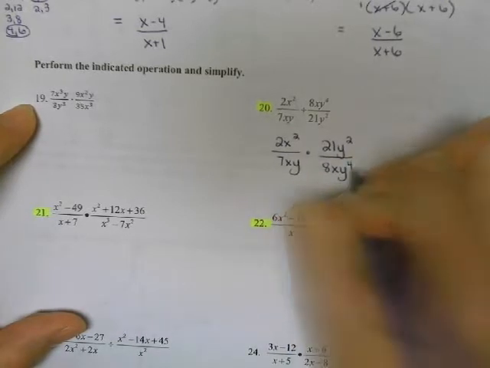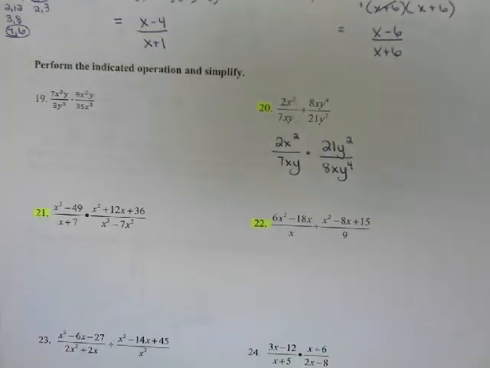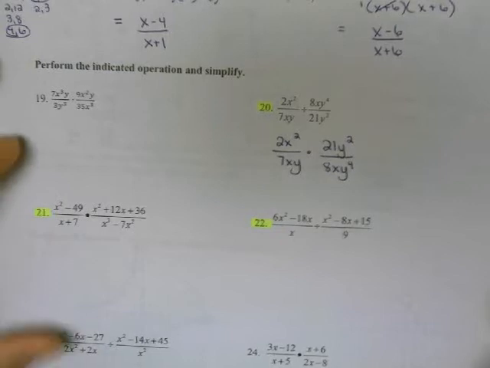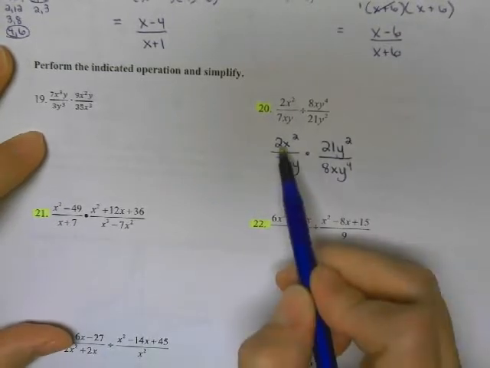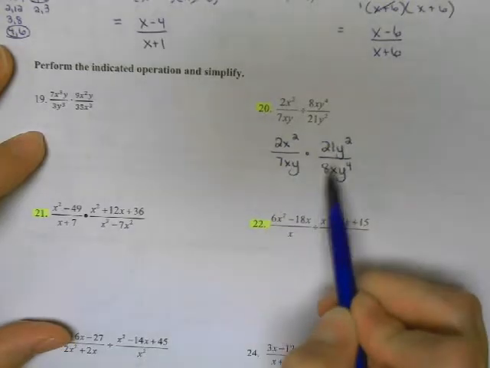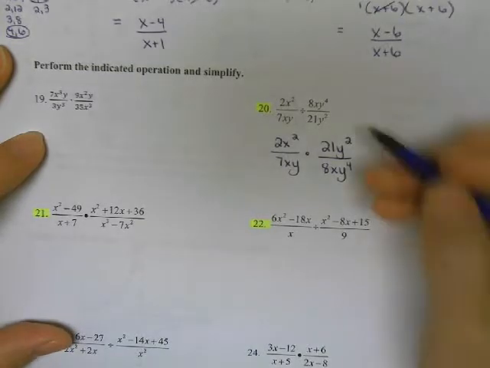Now in problems like this where they are not factors, I don't need to figure out the trinomial or the binomial. I'm going to use my exponent rules. So the first thing I'm actually going to do is look at my coefficients. So I've got a 2, a 7, a 21, and an 8. I want to see if any of those can be reduced before I multiply out.